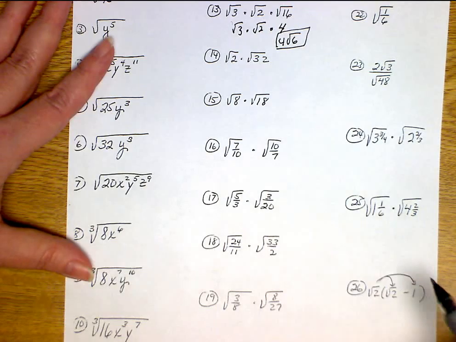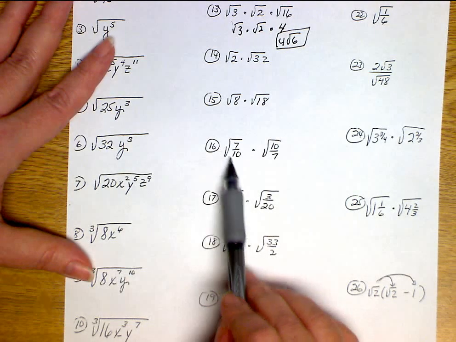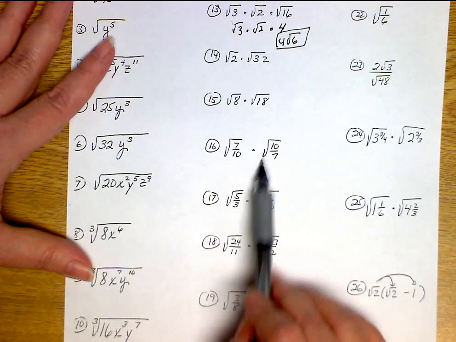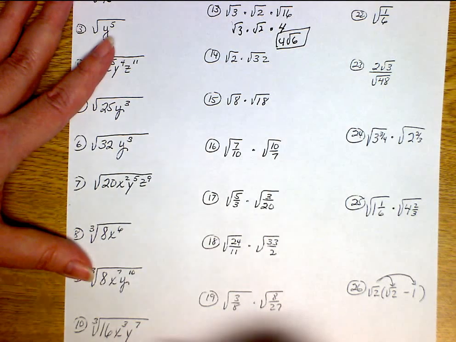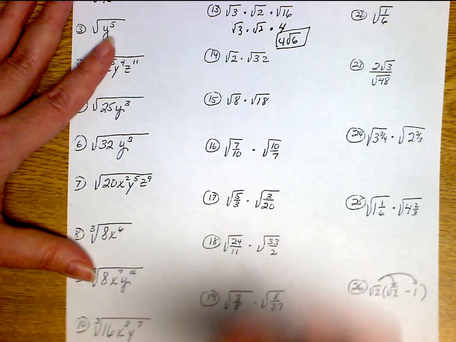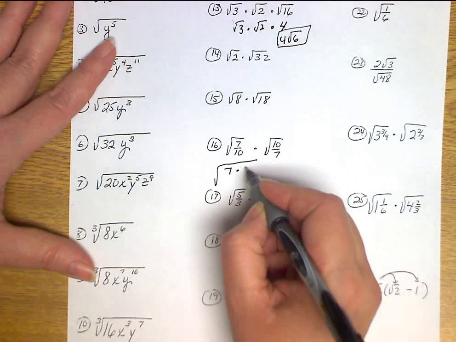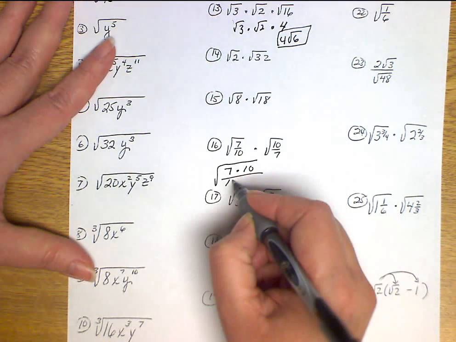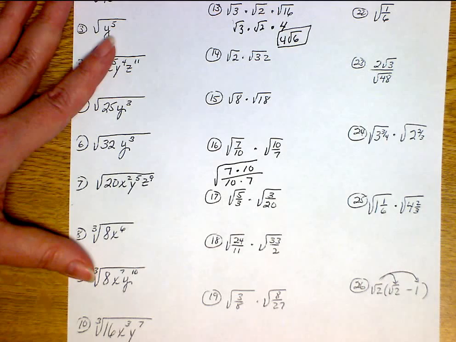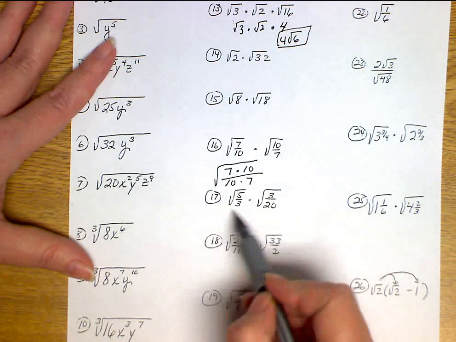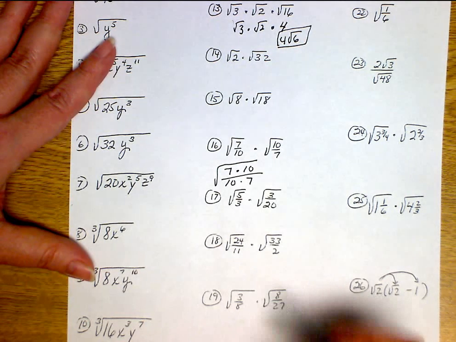16. When you have the square root of a fraction times the square root of a fraction, the easiest way, I feel, is to combine them first. So you have 7 and 10 on the top, and you have 10 and 7 on the bottom. So if you put them together, you can reduce before you multiply. Now this one's going to be easy because you know it's 70 over 70, which you all know is 1. However, it's going to help you with the ones below it if you do this process.